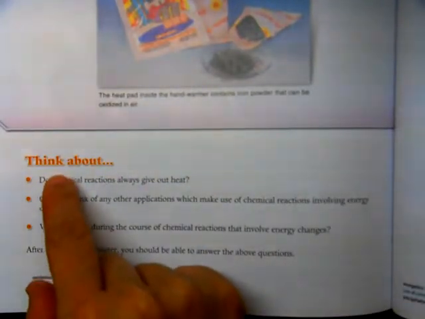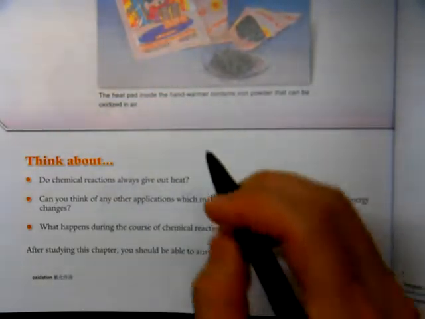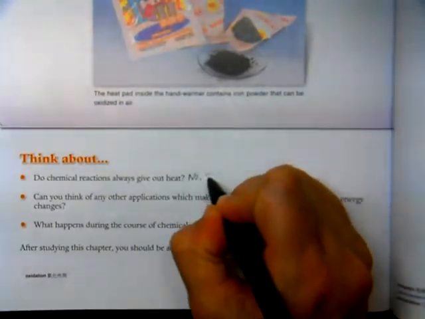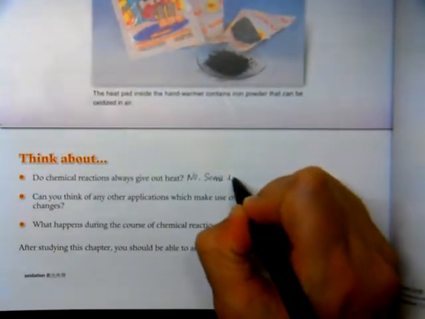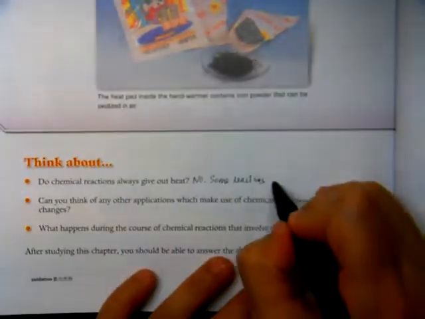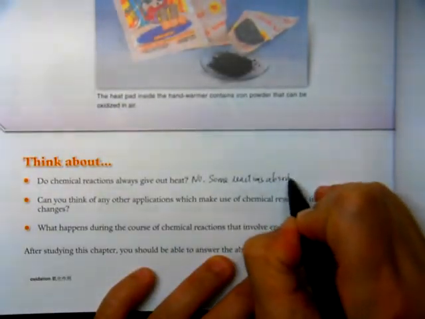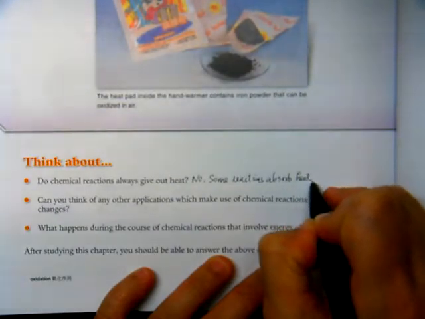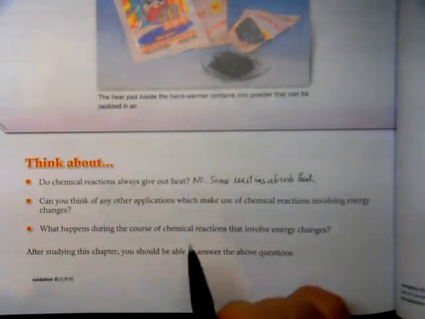Now, let's look at the first question. Do chemical reactions always give out heat? Obviously, no. Because some reactions absorb heat. I will give you the examples later.